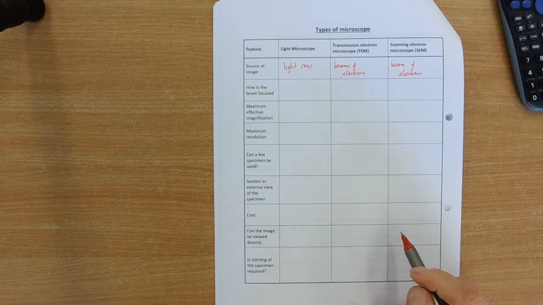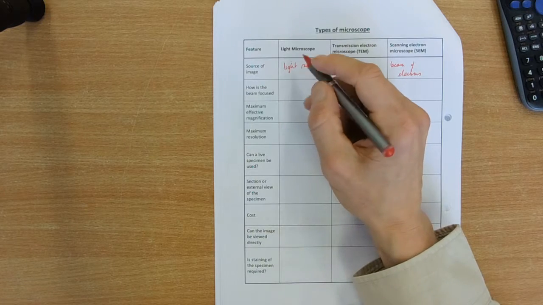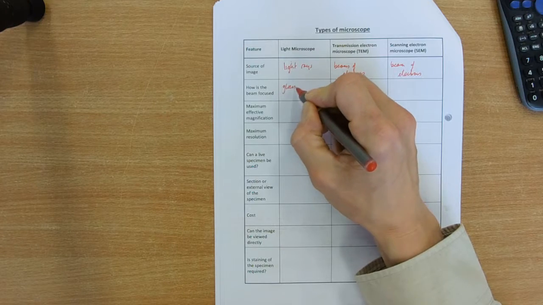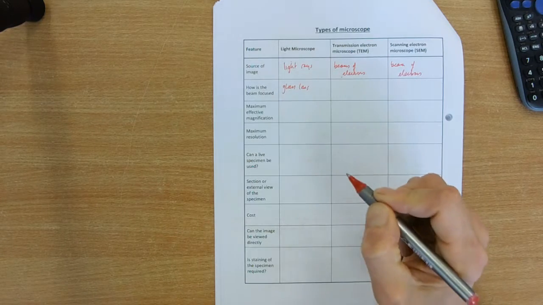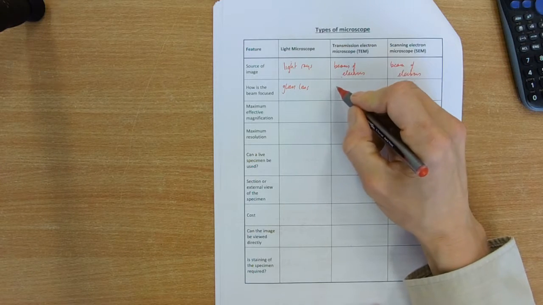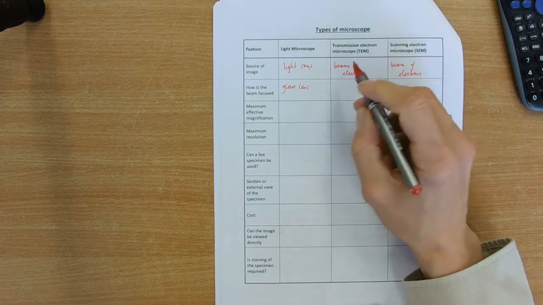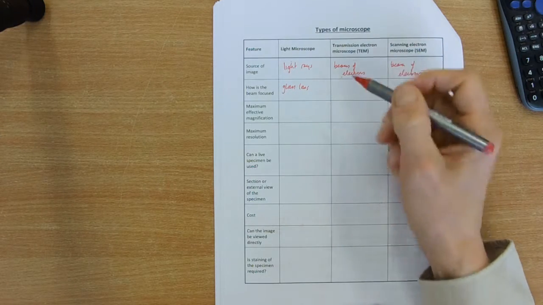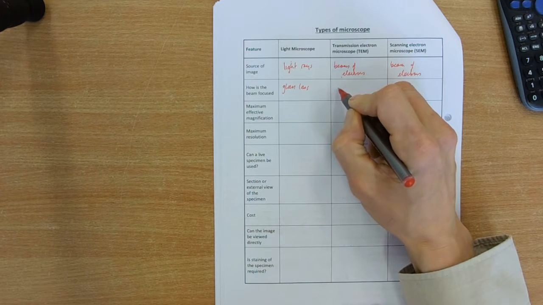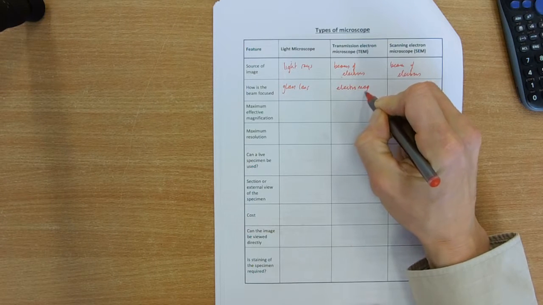How the focusing happens? Well, you've got lenses on the light microscope, a bit like your glasses. So glass lens. Whereas in these other two, they use electromagnets. You have to do that because the electrons have a charge. If you use an electromagnet, it can attract or repel a charge. So electromagnet.